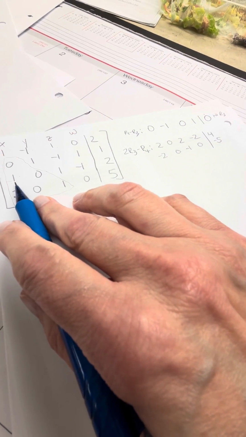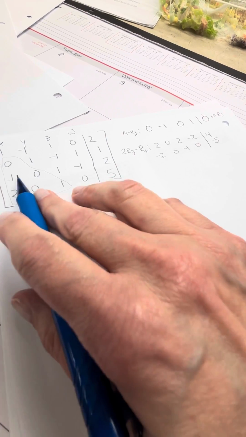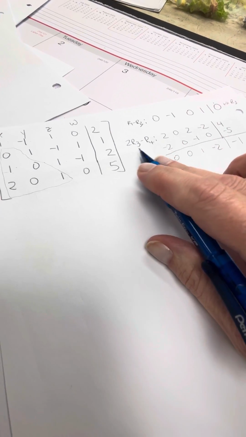So I doubled that, and then negative R4, I'm going to subtract it from R4. So negative 2, 0, negative 1, 0, negative 5. So if I do 2R3 and then subtract R4, I'll get these to be 0. 0, 0, 1, negative 2, negative 1. And I have a choice of putting this into R3 or R4 because those are the rows I used. Well, I'm already row replacing an R3 up here, so I'm going to row replace an R4 right there.